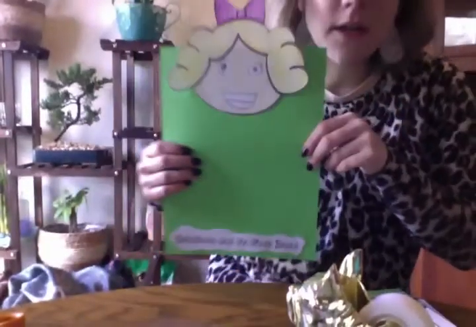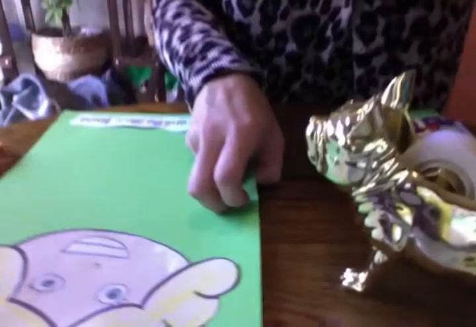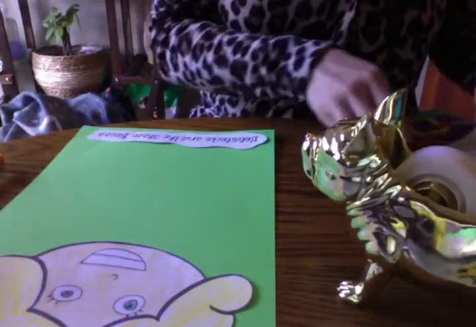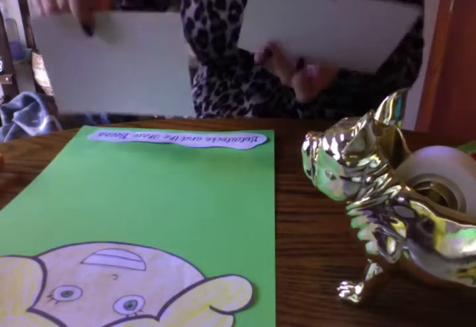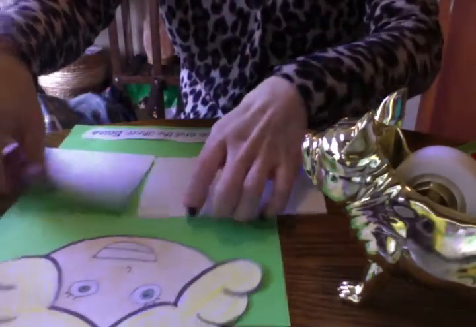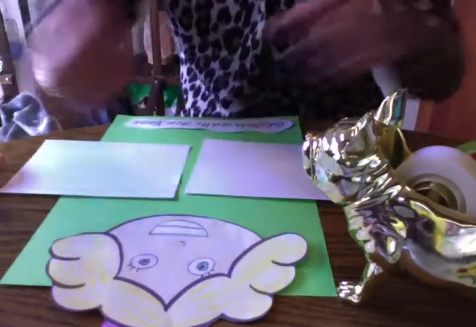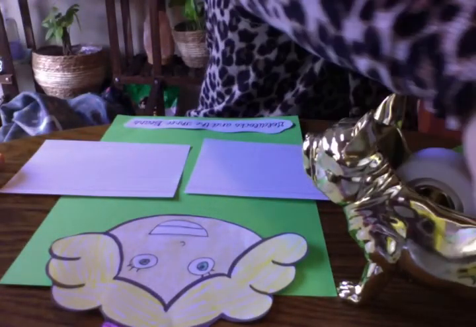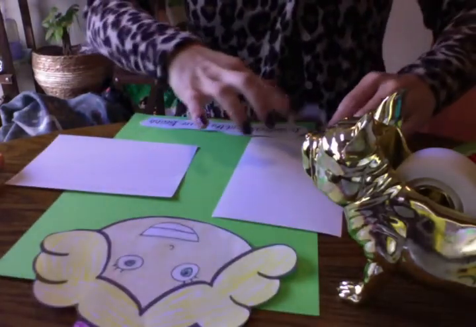All right, here's Goldilocks. We've put the title at the bottom. Next, what you need to do is either cut a paper into 4 pieces or get 2 index cards. Okay. And what you're going to do is tape the 2 index cards. Now remember, I said I was doing problem solution.